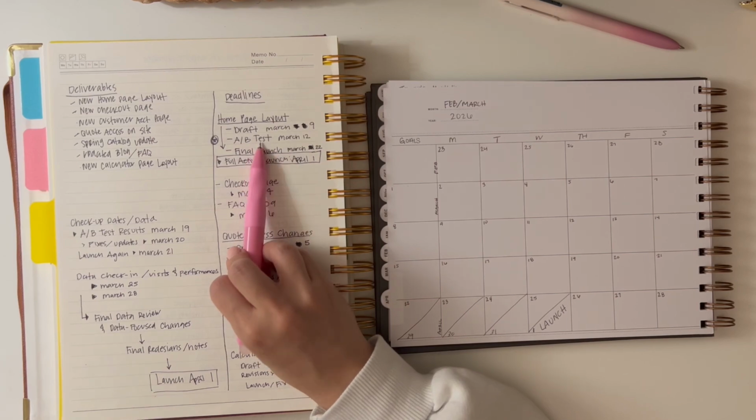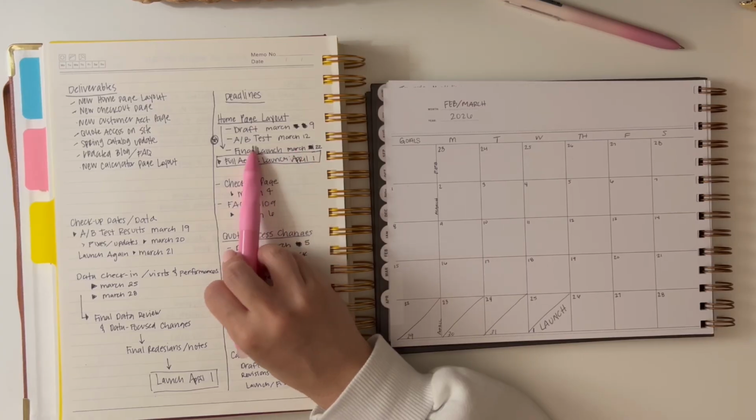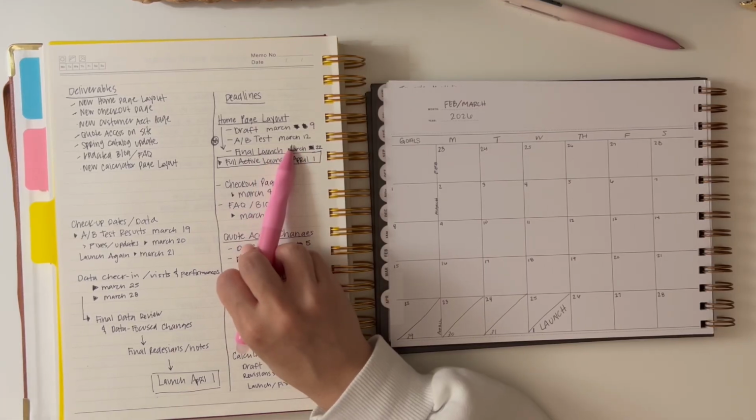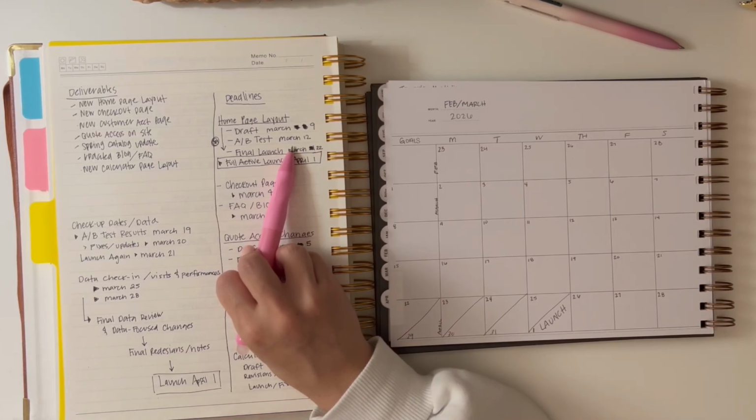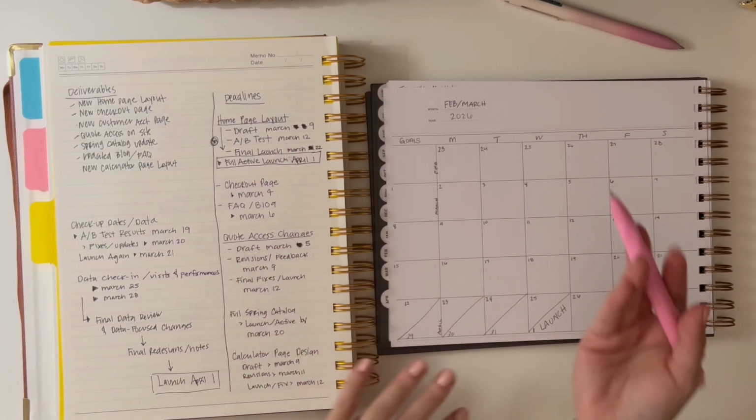So what this means is I'm going to have a few different pages running at the same time that are going to be active, so that I can get real data of how they're performing, and then ultimately make the decision of which one we're going to officially launch, right? So since this is kind of an important deadline, let me first write that in.